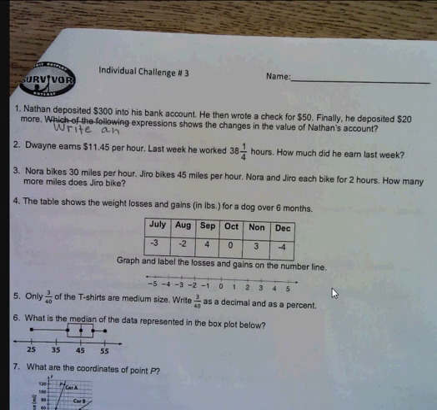Number 1, Nathan deposited $300 into his bank account. He then wrote a check for $50. Finally, he deposited $20 more. Write an expression that shows the change in the value of Nathan's account.